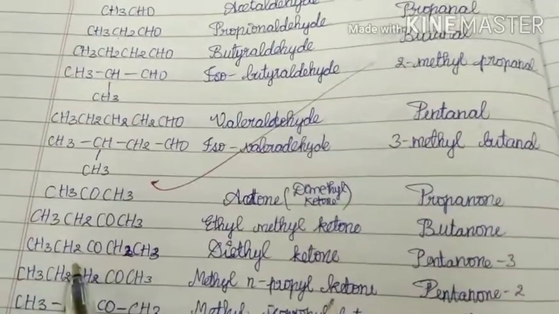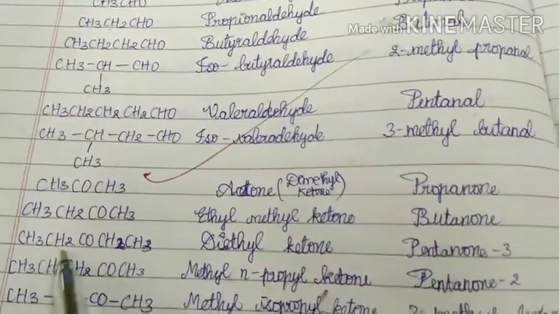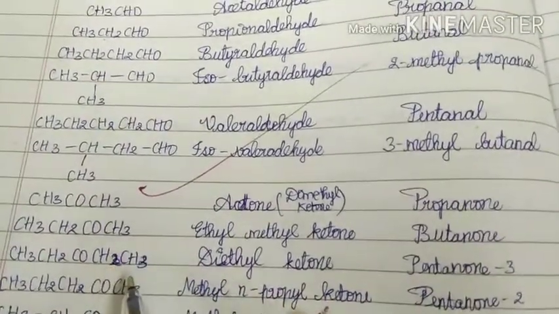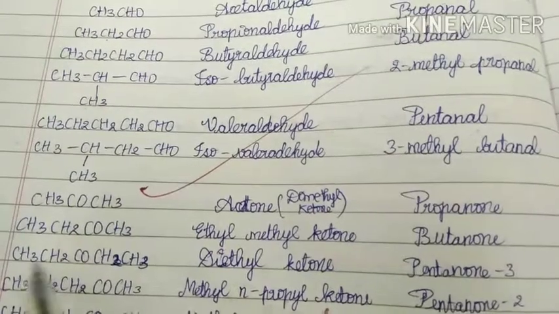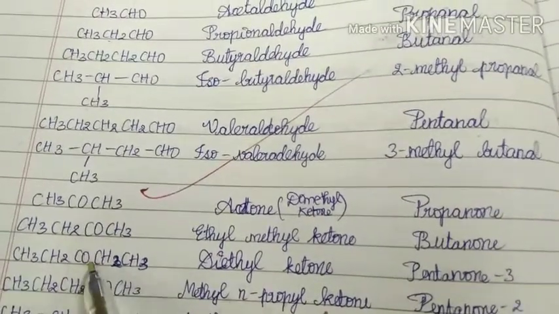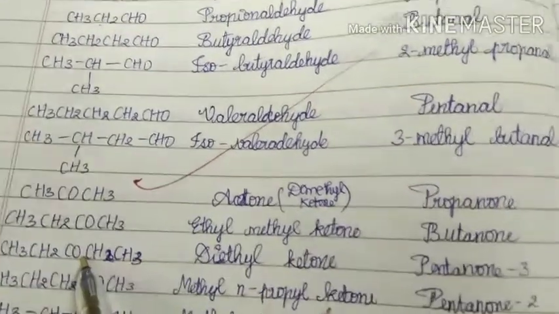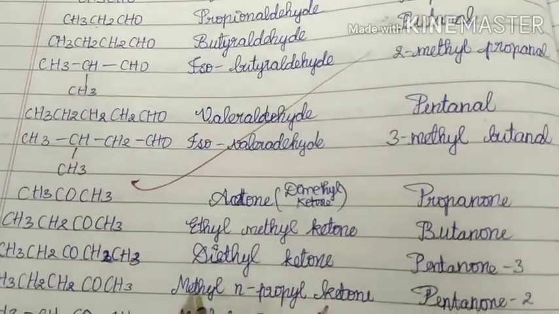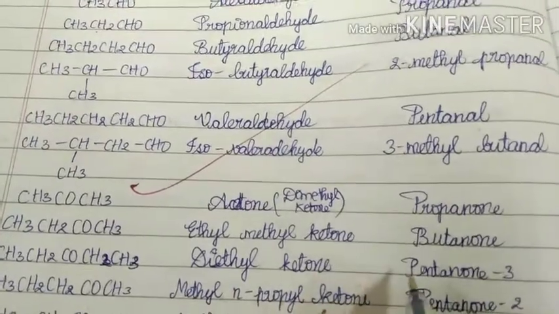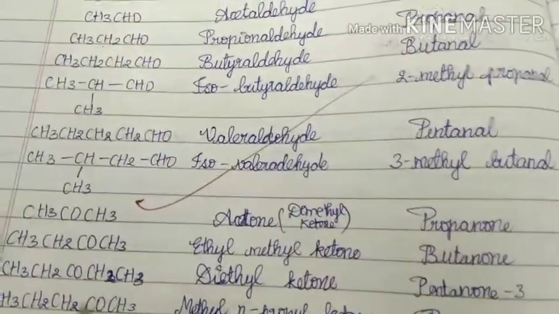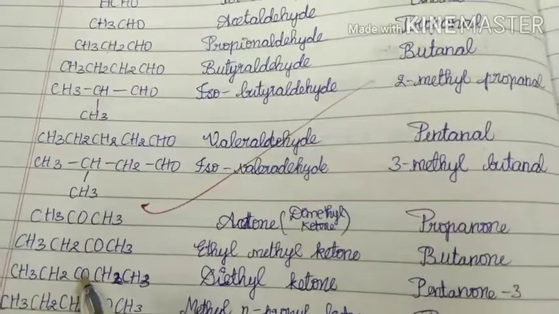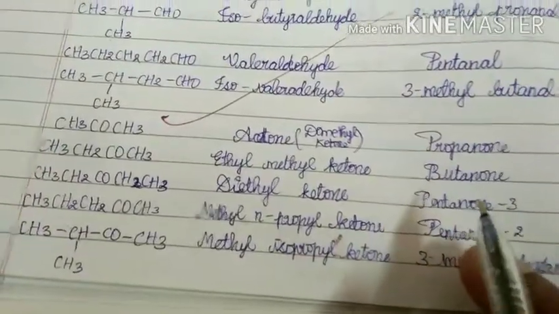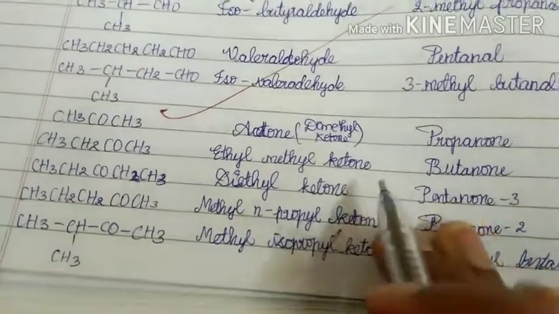Next here. CH3CH2, that is ethyl. Here also CH2CH3, ethyl. That means diethyl ketone. Then what about the IUPAC name? If you give number from either side, this carbonyl group gets the third position. So its IUPAC name is 3-pentanone. In this case, we have to mention the number because there is a chance of 2-pentanone. So we have to mention the number 3. We should not mention pentanone simply.